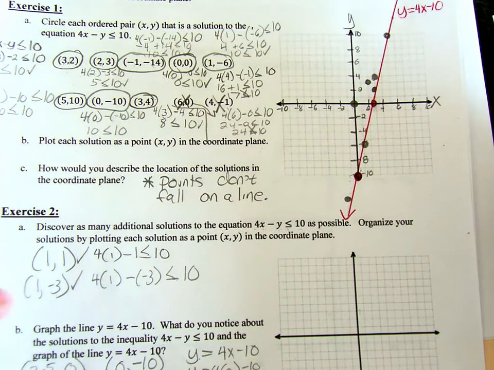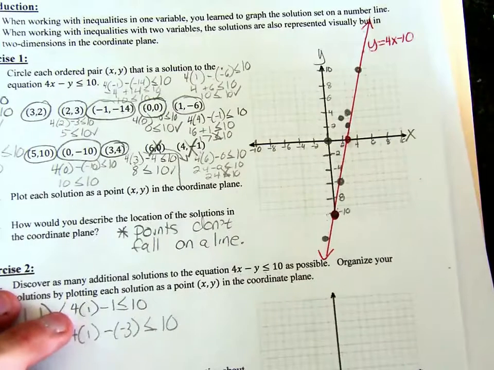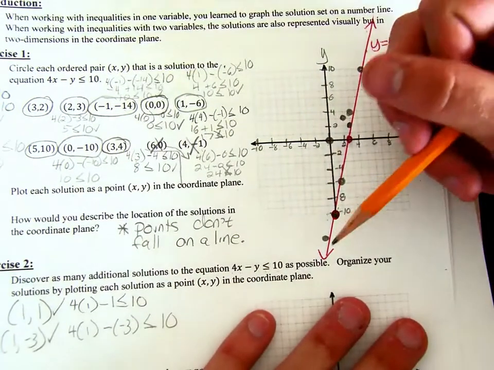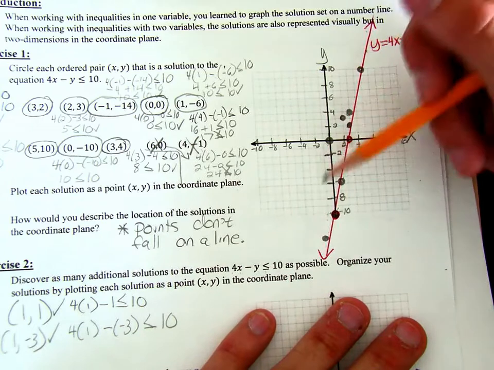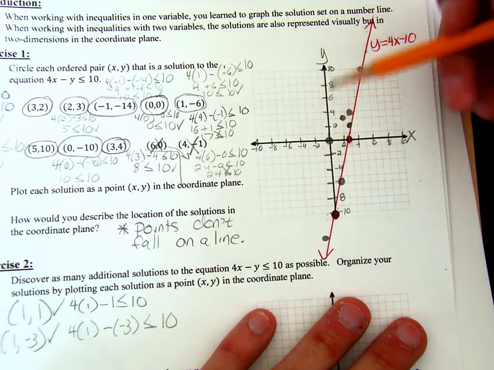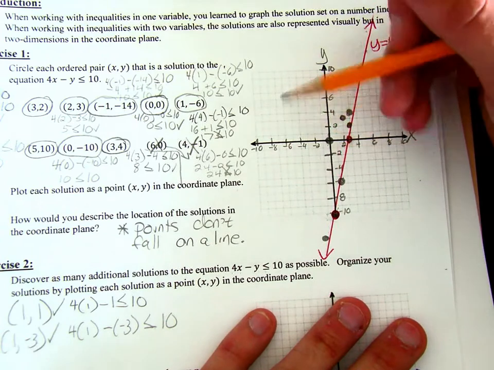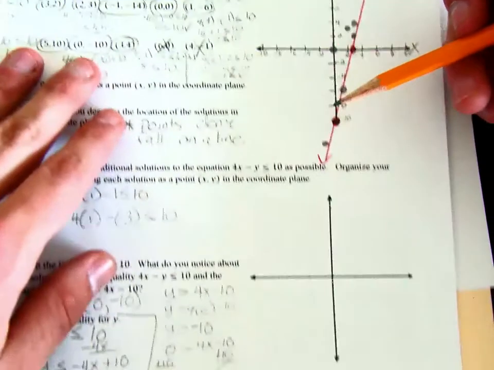So if we're drawing the solution set, all of our solutions are either on this line or they're above this line in this area over here. So if we picked any point in this area, it would be a solution to this inequality.